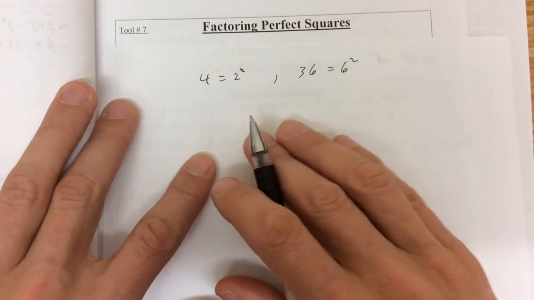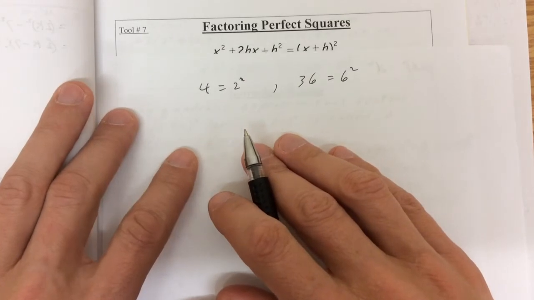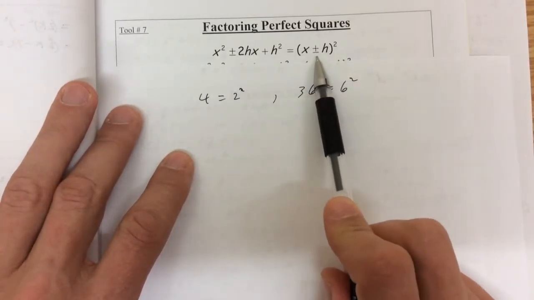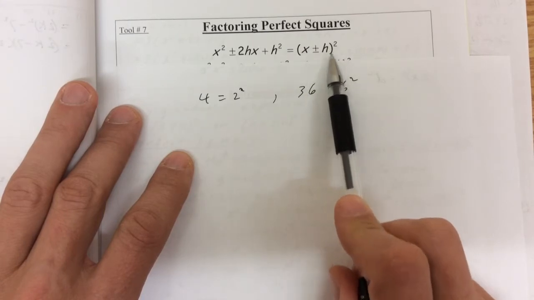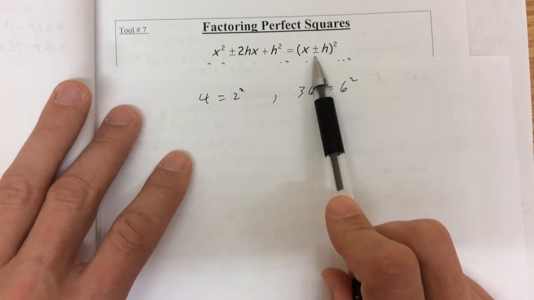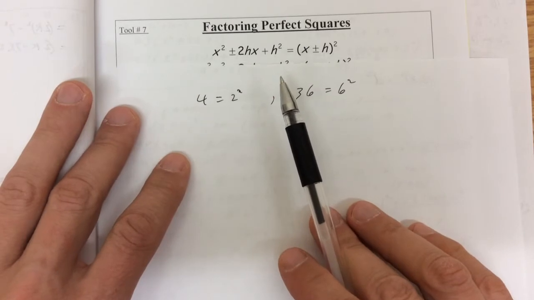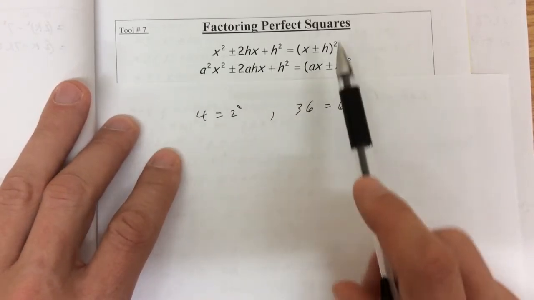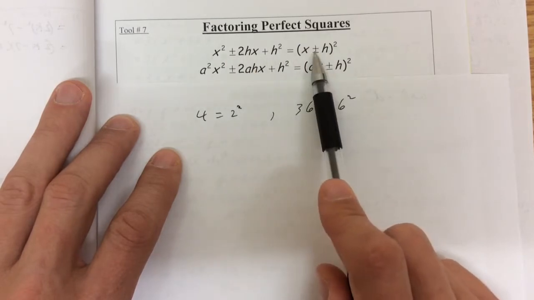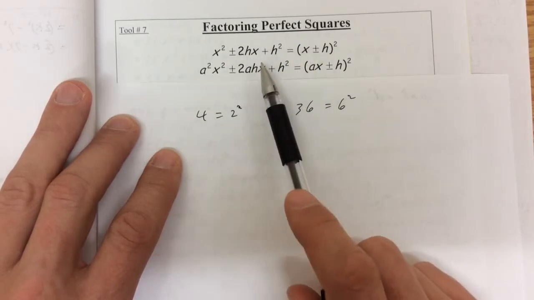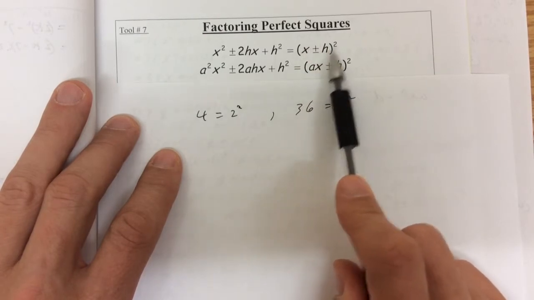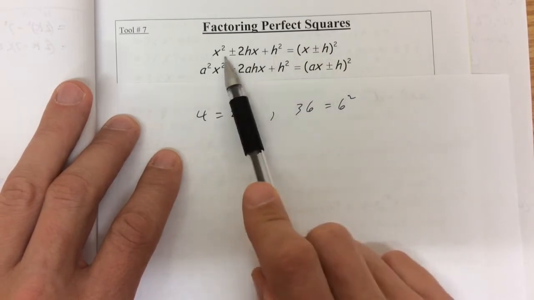In terms of quadratics, we call anything that can be written like this, x plus or minus h squared, a perfect square. Okay? So here's a more complex looking one like this. Now, if we just think of the plus for now, the minus will come later. If you expand something like this, x plus h all squared, you will get it in this form.